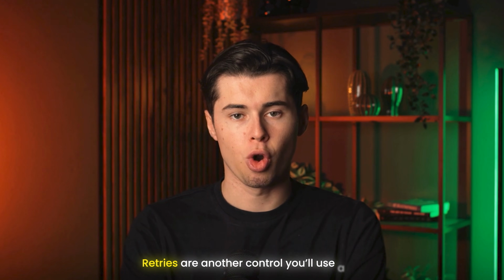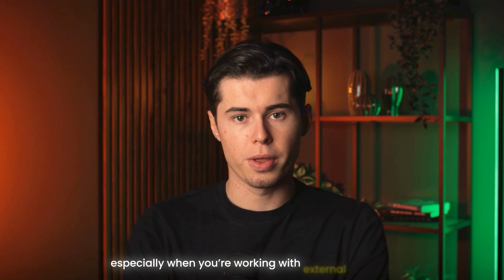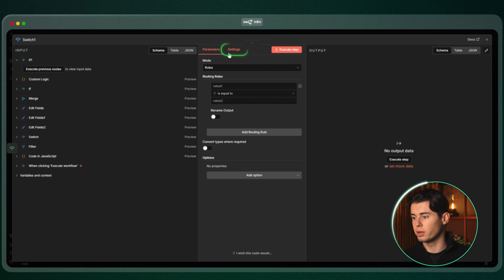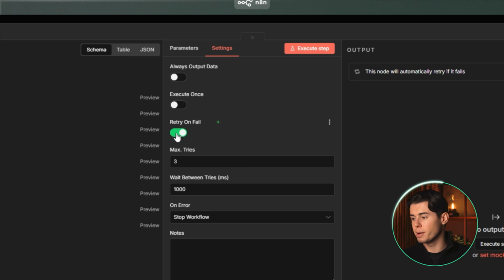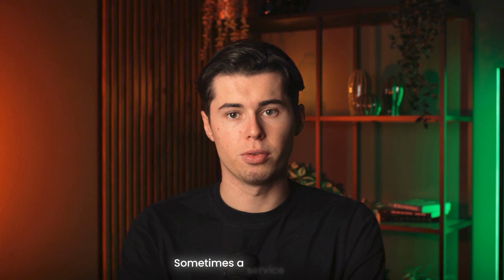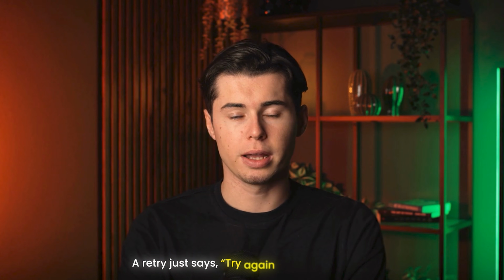Retries are another control you'll use a lot, especially when you're working with external services. If you click into a node's settings, you'll see options for retrying when something fails. This is N8N being practical. Sometimes an API times out, sometimes a service hiccups. A retry just says, try again before giving up.